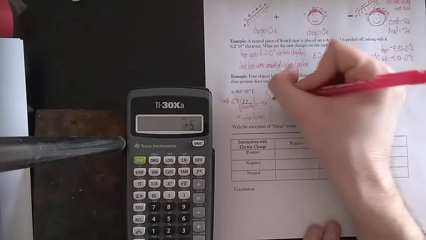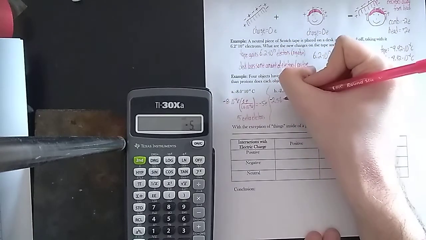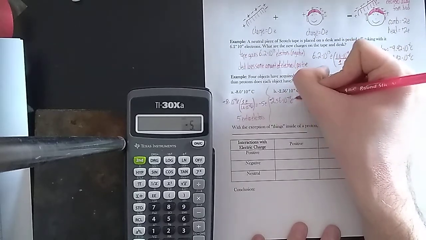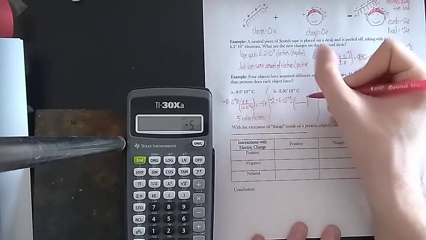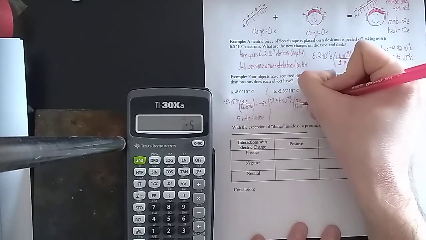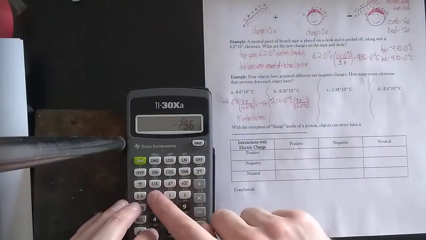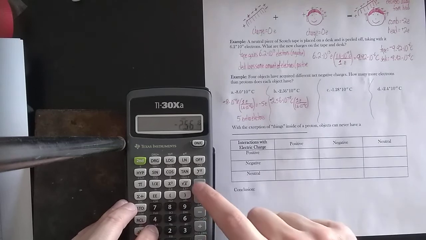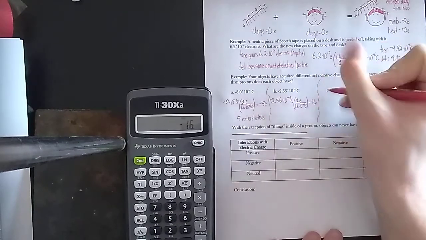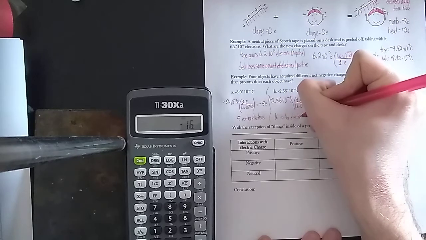So now what we're going to do is find these net negative charges, and you can watch this happen. Okay? You can even do some of these on your own. 2.56 times 10 to the -18th coulombs. We're going to convert that. 1 e, 1.6 times 10 to the -19th C. Equals -16 e. That means 16 extra electrons.